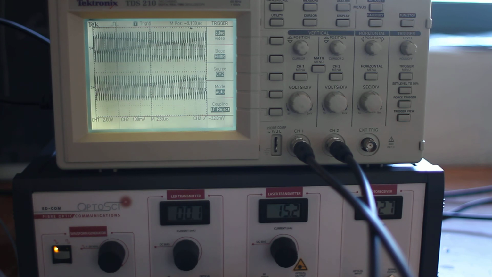So what you're going to do is use the marker functions on the scope to measure the time delay between those 2 points.